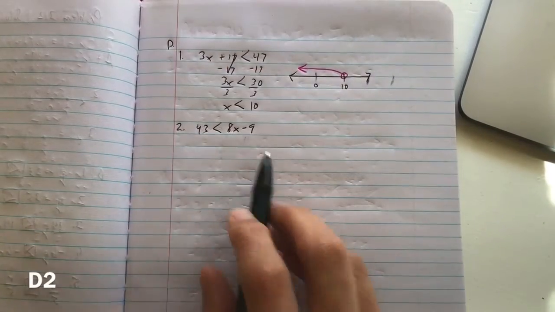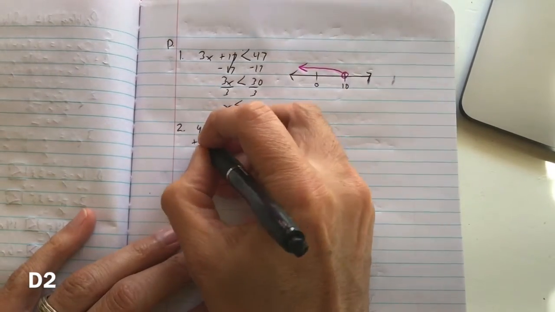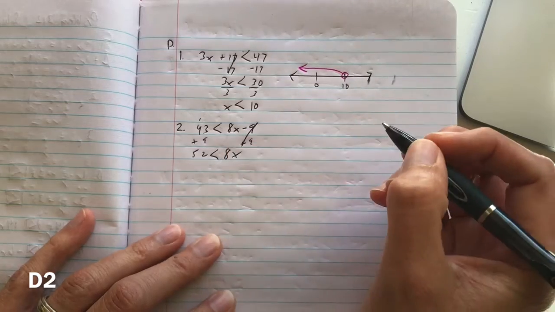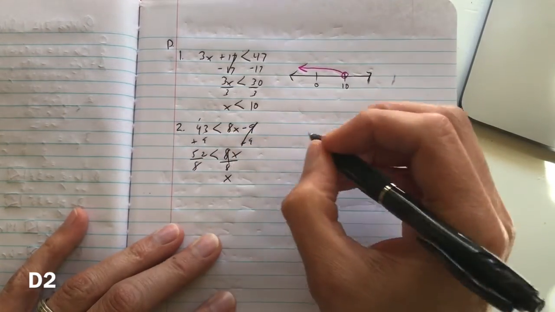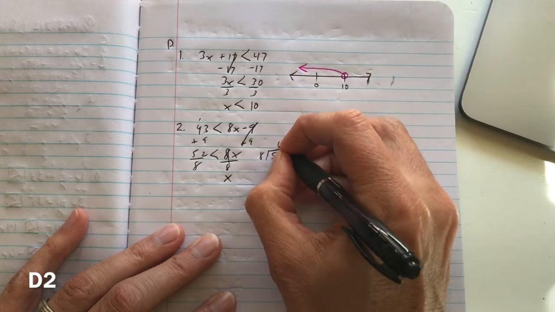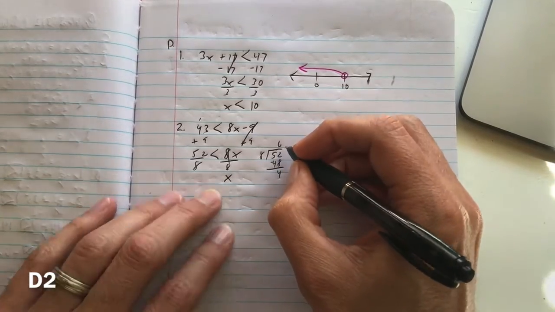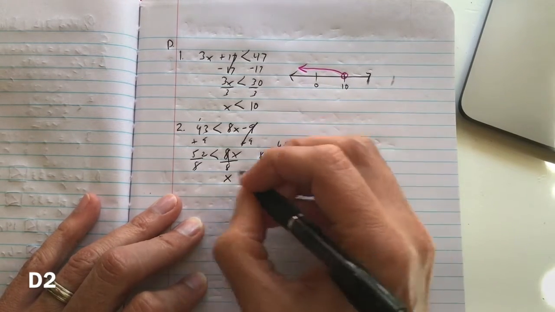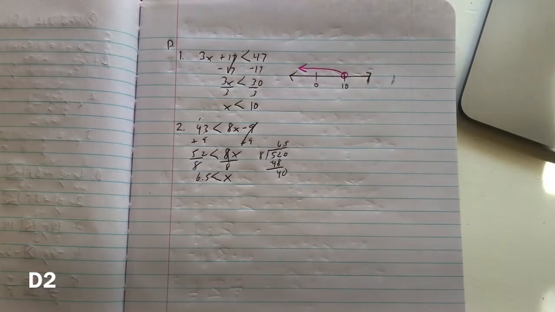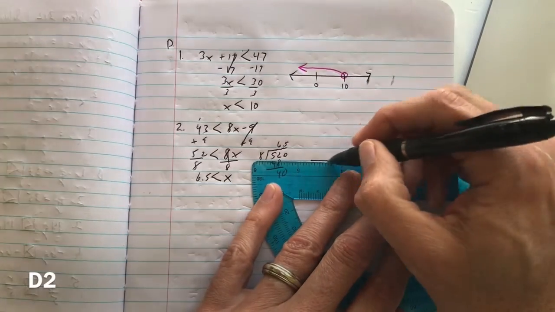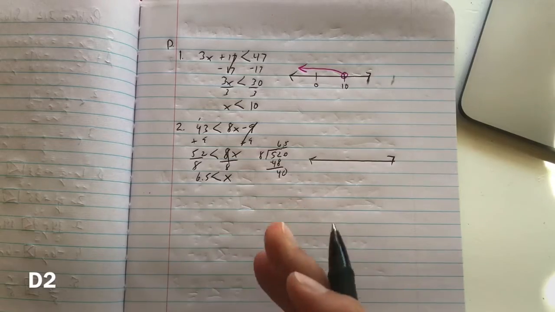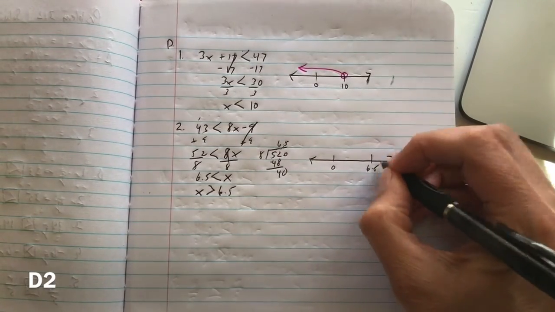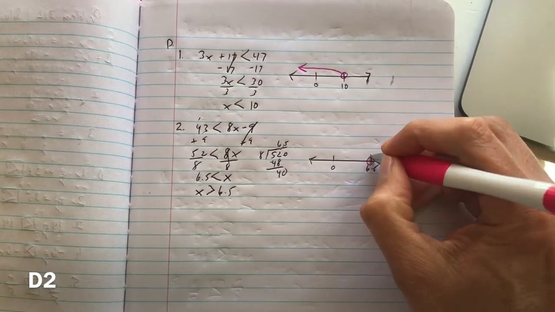Next one: 43 is less than 8x minus 9. So we're going to do plus 9 here, plus 9 here. This is going to cancel. This will end up being 52 is less than 8x. Divide by 8, divide by 8. Turns out this is 52 divided by 8. It goes in 6 times, we get 4, and then a decimal point, 0, bring that down, so 6.5. So 6.5 is less than x. And the graph for that, if you recall, is a little bit tricky when the x is on the other side. But if I reverse it around, x is greater than 6.5. So I'll put 0 here and 6.5 here. We would have an open circle going this way.